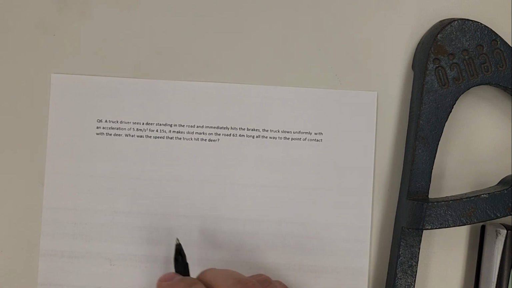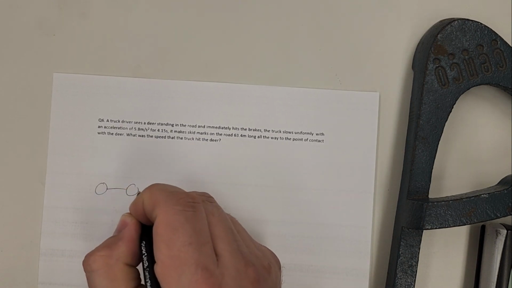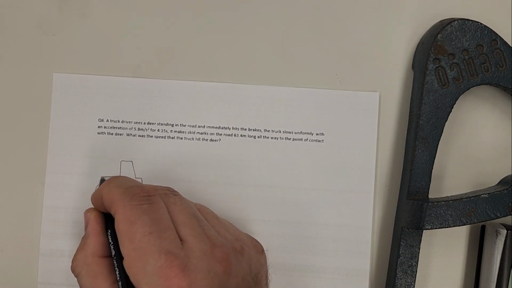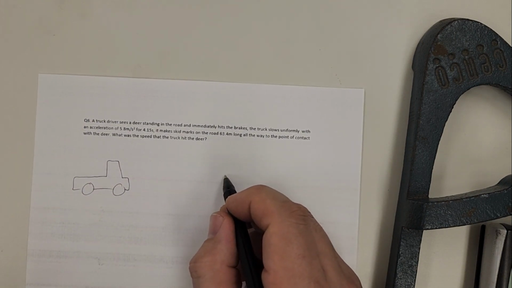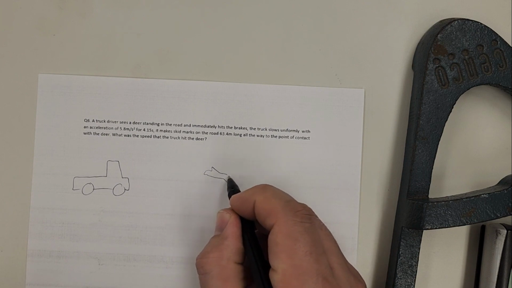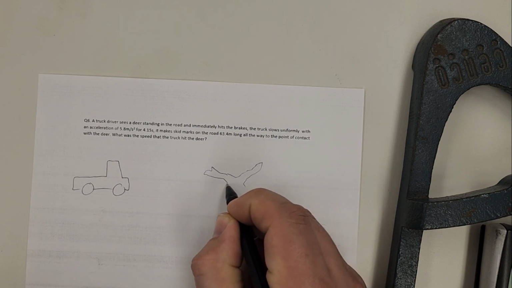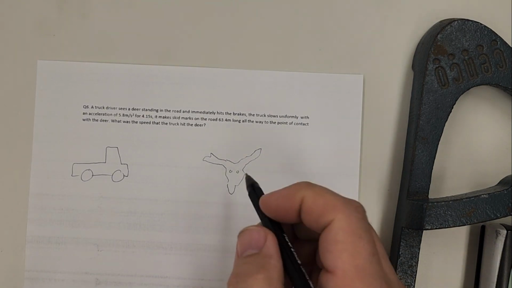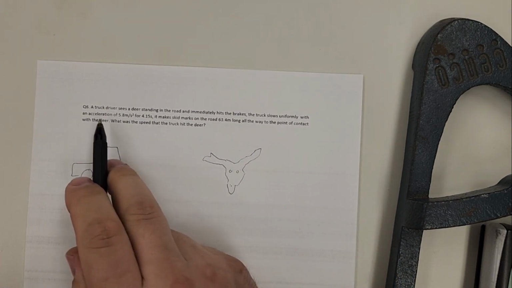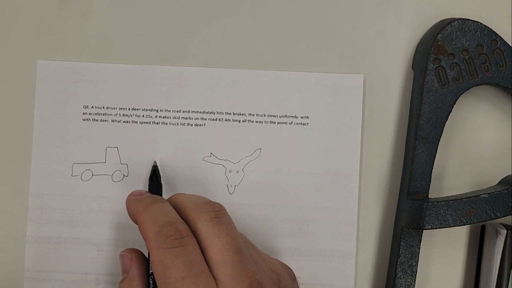Okay, so here we've got a truck coming down the road. I'll let you go ahead and draw out your favorite deer here. That's a horrible looking deer. Okay. Truck driver sees the deer in the road, immediately hits the brakes.